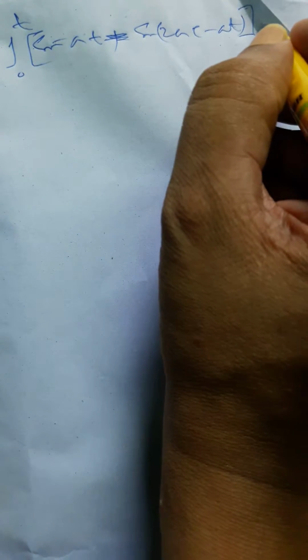one by twice a, integral 0 to t, it will be sine of at plus it will be minus sine of 2a tau minus at d tau. So it's an obvious result.